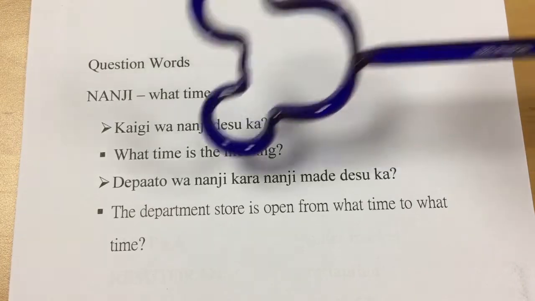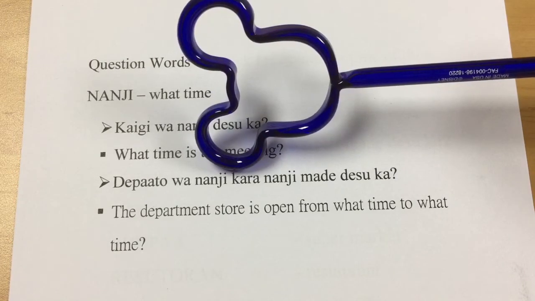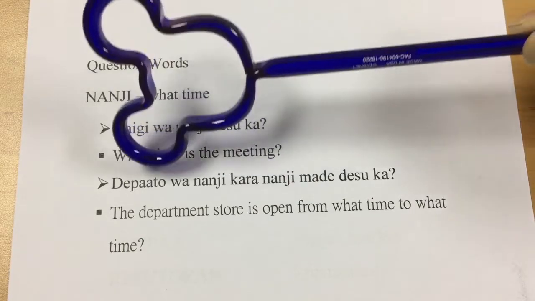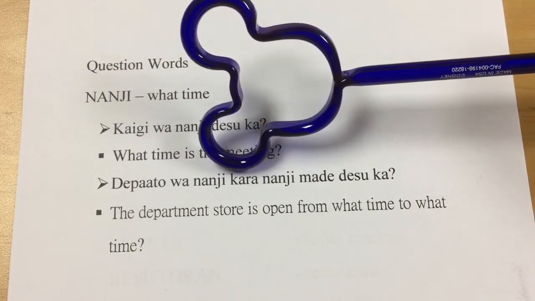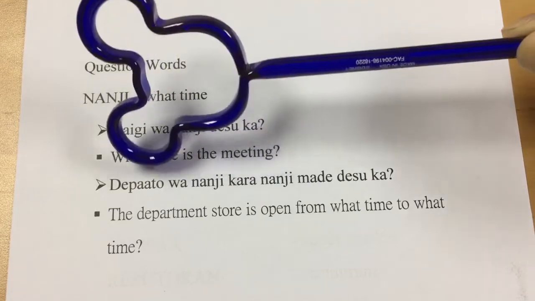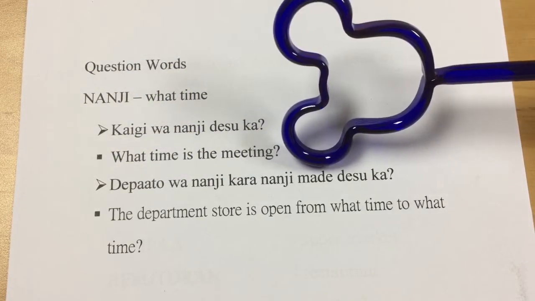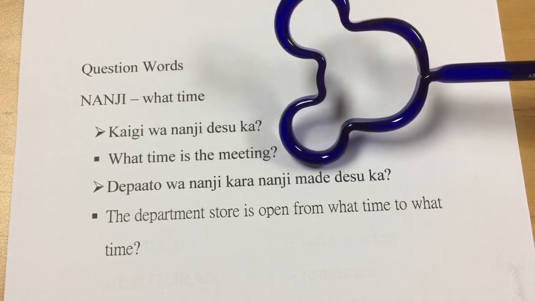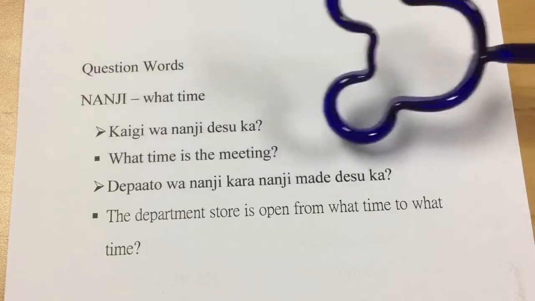Very good. You can also ask it separately, like the department store opens from what time? デパートは何時からですか? デパートは何時までですか? Now you can ask separately, or you can ask the business hours from what time to what time.